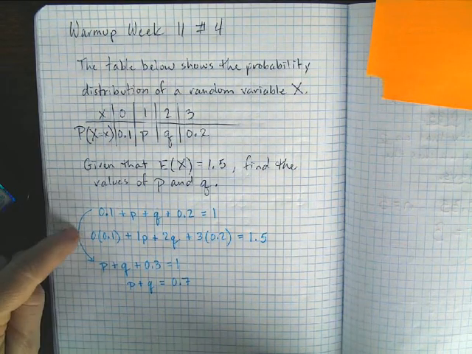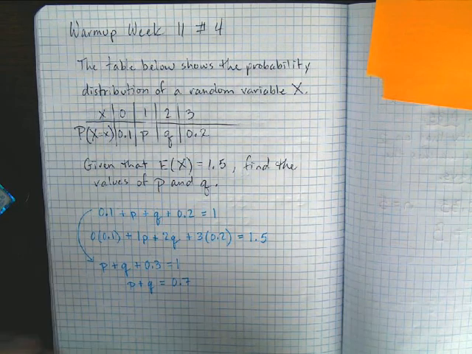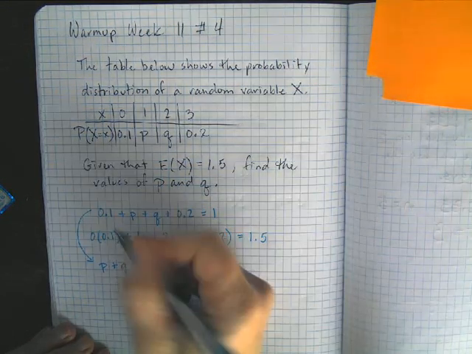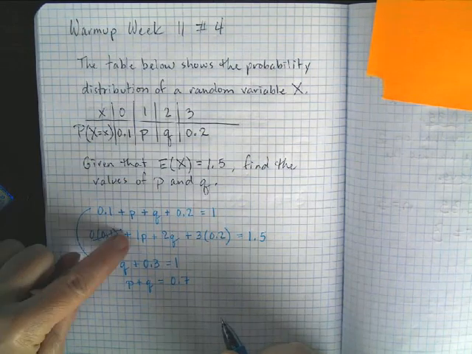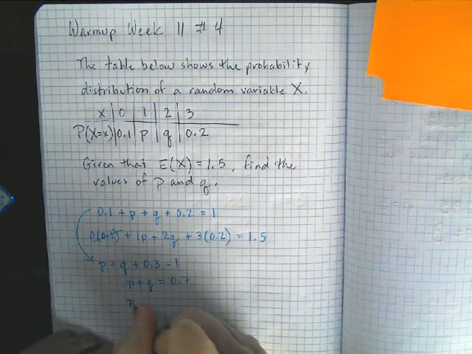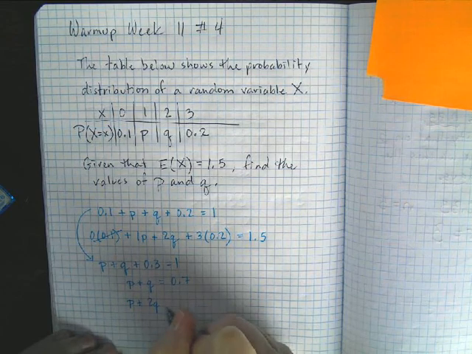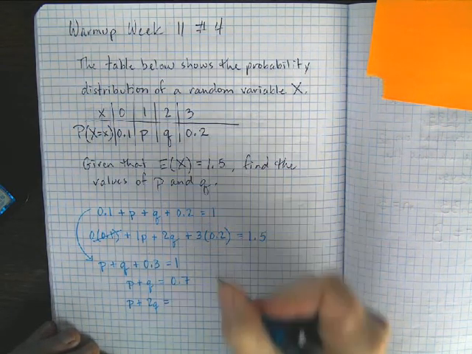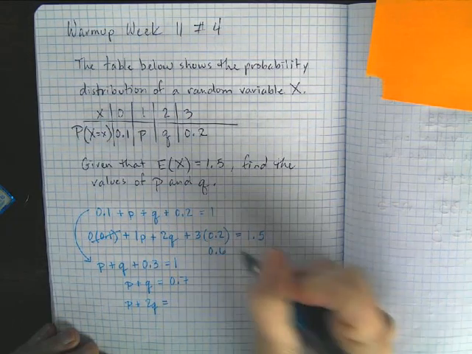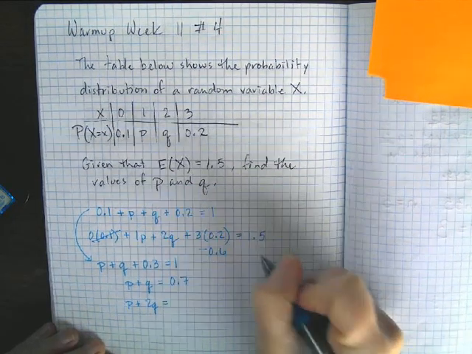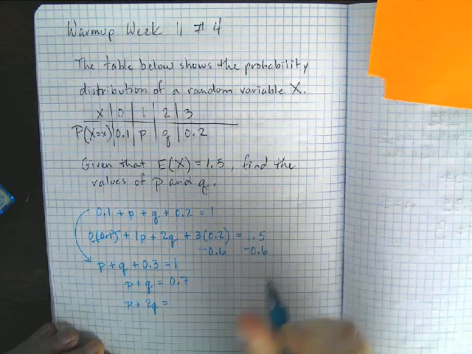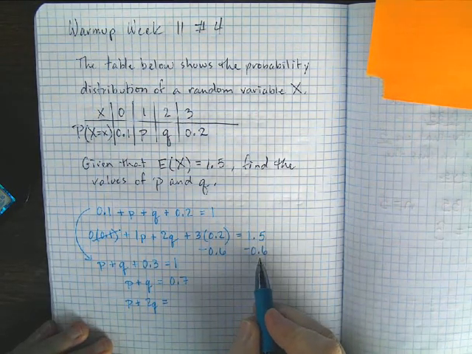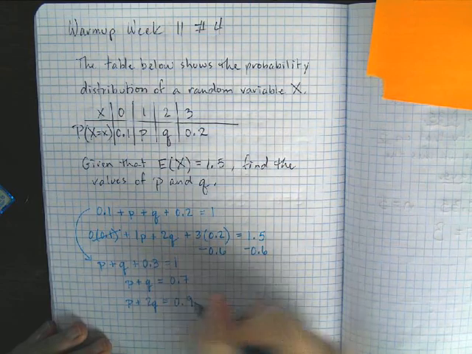Okay, the other equation, I can simplify this. 0 times 0.1, of course, is just 0. That goes away. So I'm left with p plus 2q. And I'm going to simplify this: 3 times 0.2 is 0.6. Then I'm going to subtract 0.6 from both sides of my equal sign, and I get 1.5 minus 0.6 is 0.9.